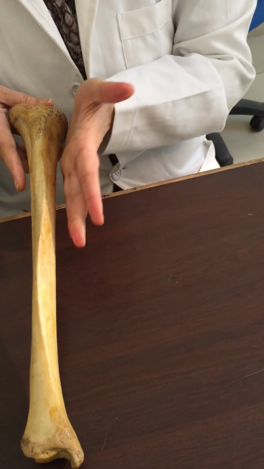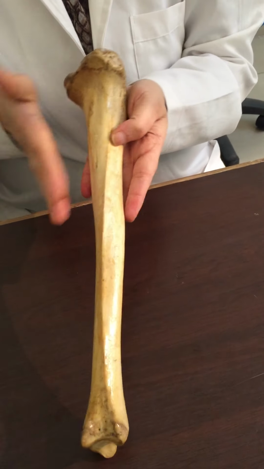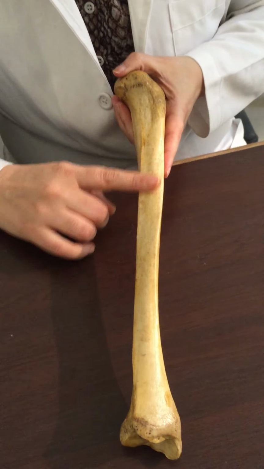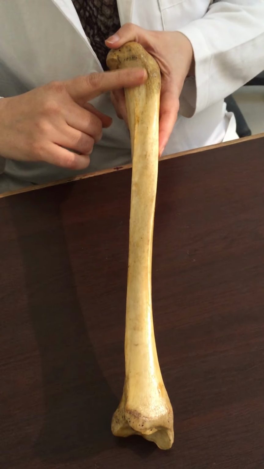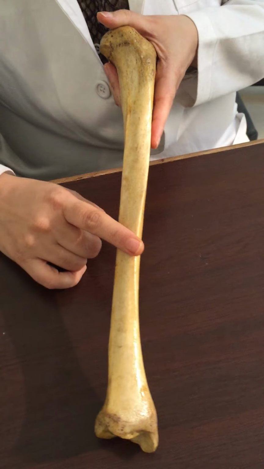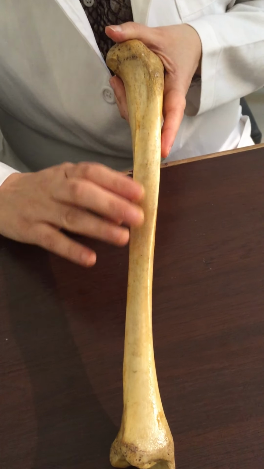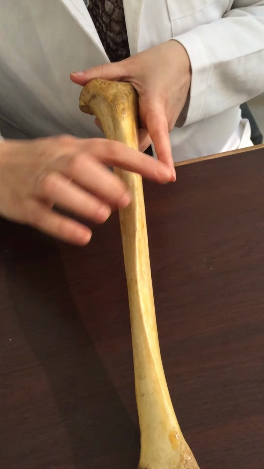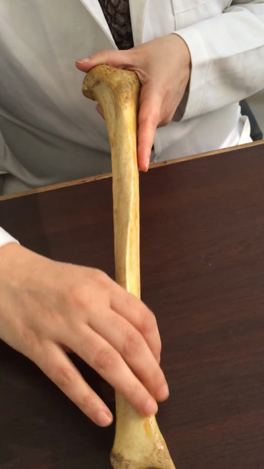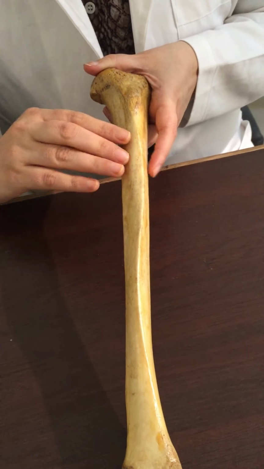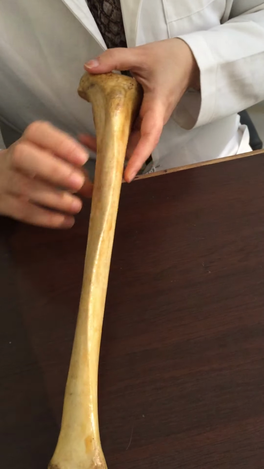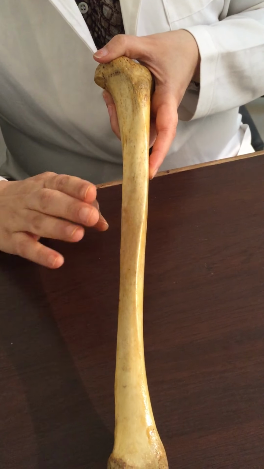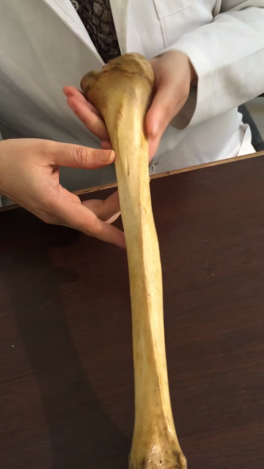Now come to the surfaces. This is the medial surface, this is the lateral surface, and this one is the posterior surface. The medial surface is mainly subcutaneous, except for the upper end, right? And this one is the lateral surface, where tibialis anterior originates from the upper two-thirds, right? Now come to the posterior surface.